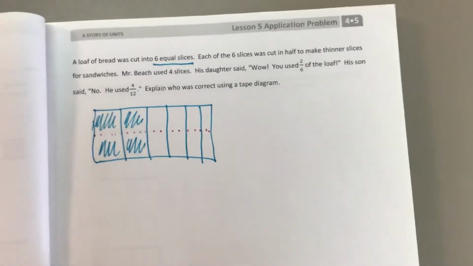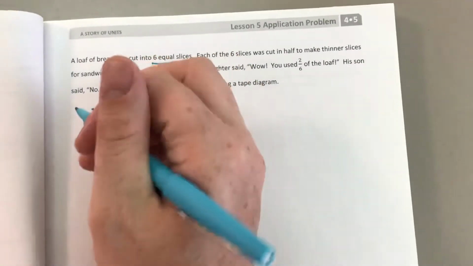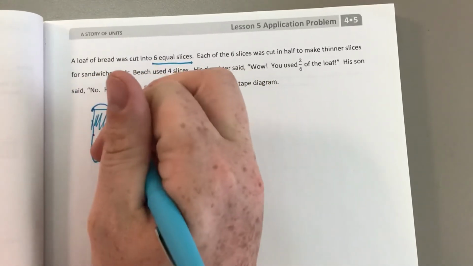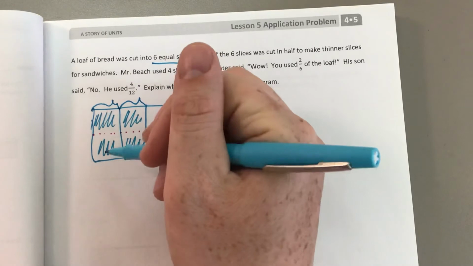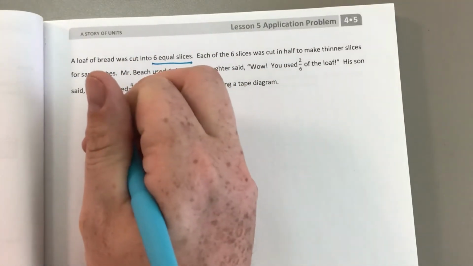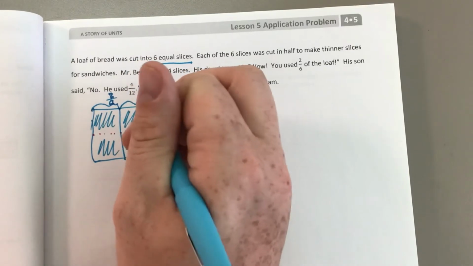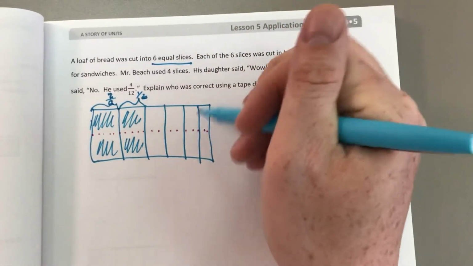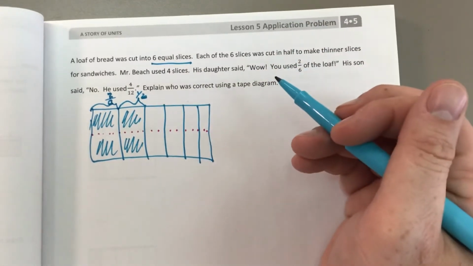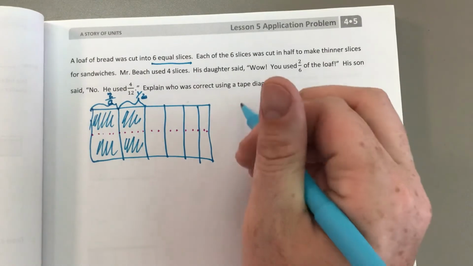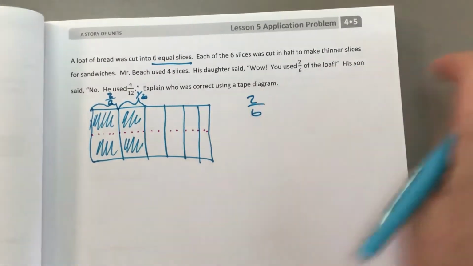So I'm going to color this in. Now, in this situation, if I looked at it from the top, we would recognize this as 1, 2, 6th. Because it would be 1, 2, 3, 4, 5, 6, the way we originally had it. So technically, his daughter was right, 2/6.